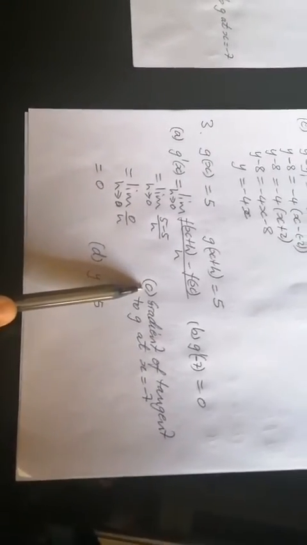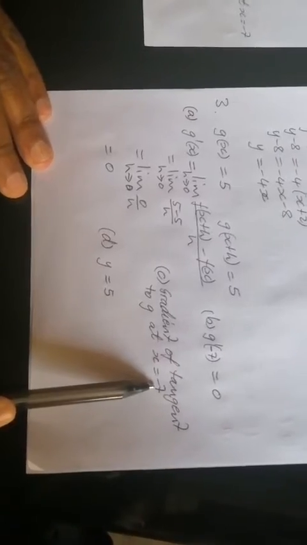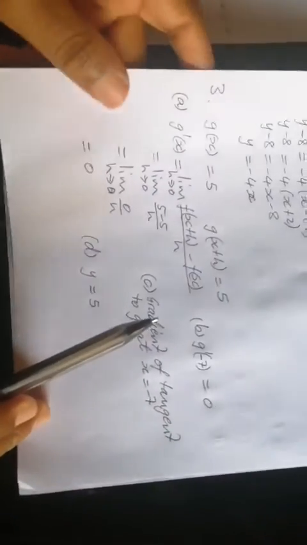C says, what is represented by g dash of minus 7? It is the gradient of a tangent to g at the point x is equal to minus 7. Then finally, state the equation of the tangent to g at x equal to minus 7, which is y is equal to 5, which is a horizontal line parallel to the x-axis.